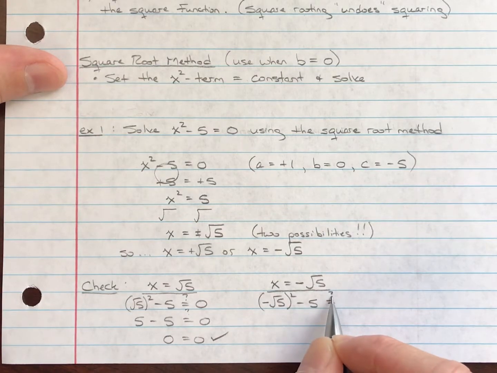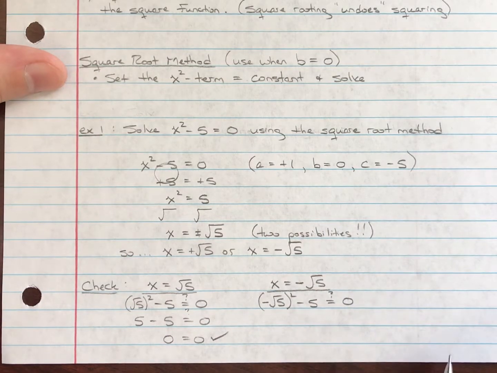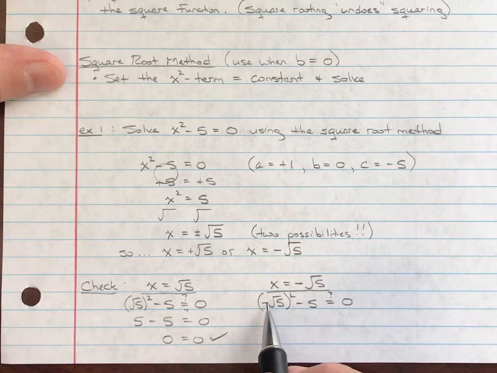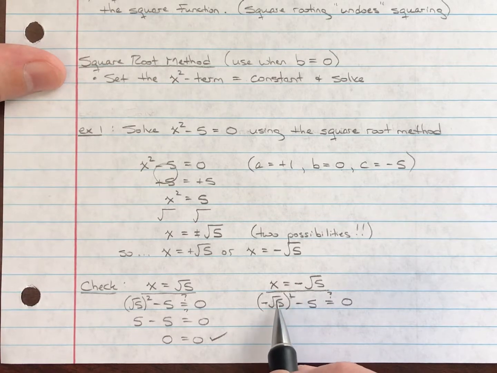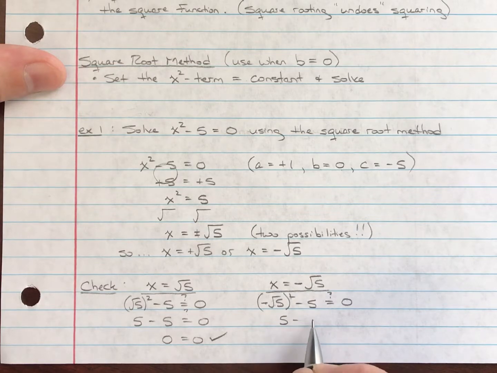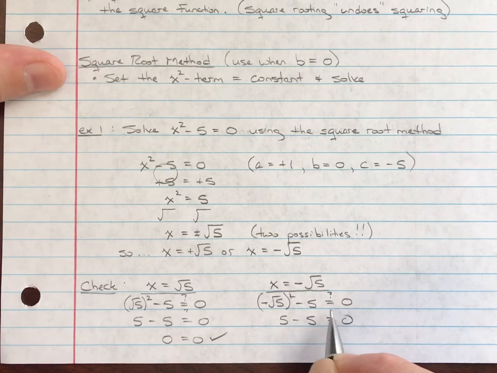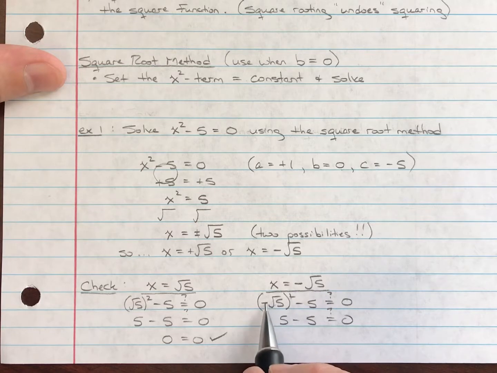Does that equal 0? Well, anything squared is positive, so a negative times a negative is a positive, and this comes out to be the same, 5 minus 5. The opposite of the square root of 5 times itself is positive 5.